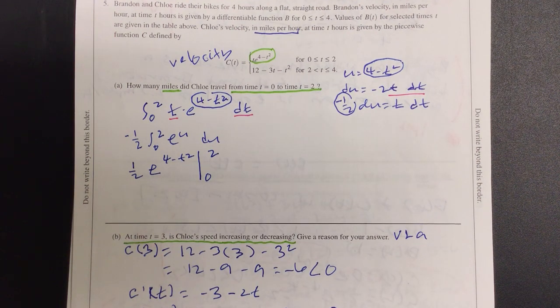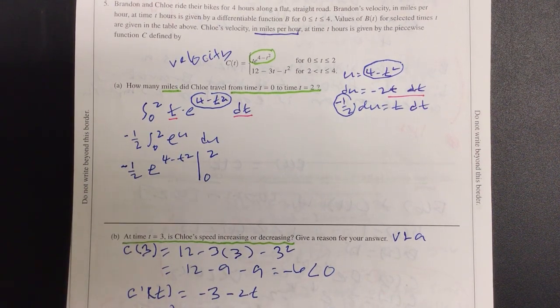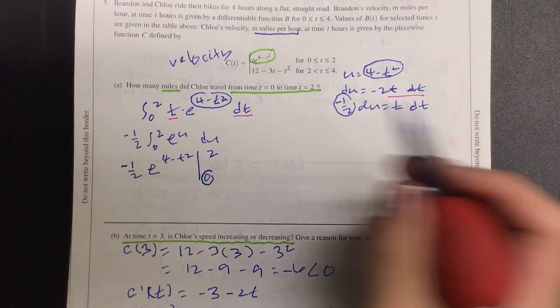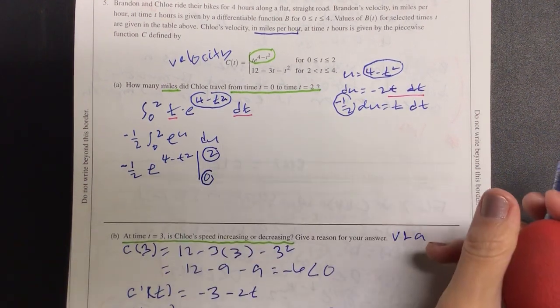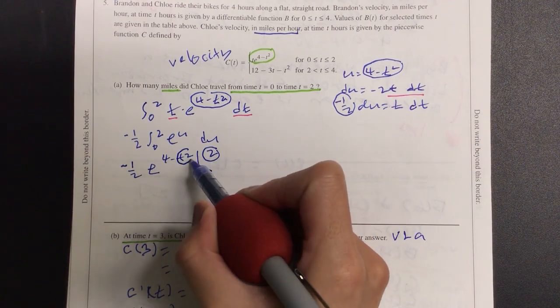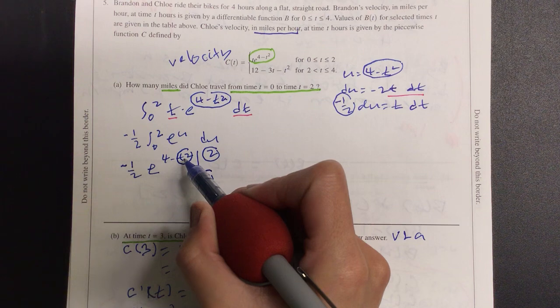Okay, let's plug the values in. I forgot the negative here. Anyone catch that? Okay, when I plug in the 2, or the 0, and the 2, let's see what I will get. When I plug in the 2 in here, isn't that 4 minus 4? Yeah?